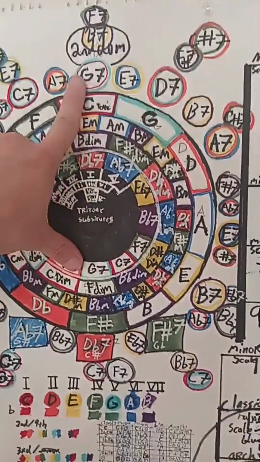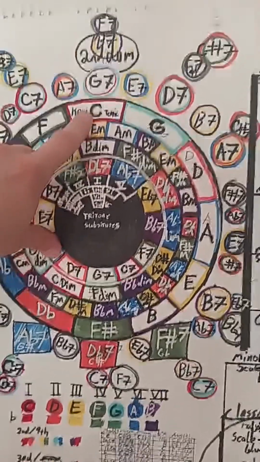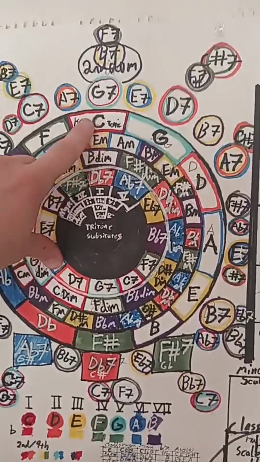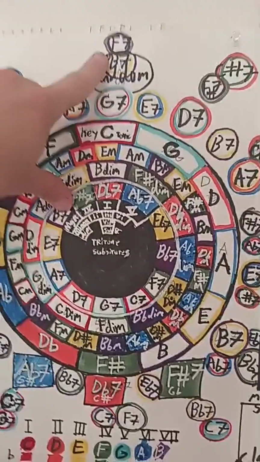So instead of using the G7 to get to C, I could use a D flat 7 to get to the C note. Let's say I want to get to E minor. Instead of just going from C to E minor, I can go C, B7, E minor. That's why I have all these things color coded.